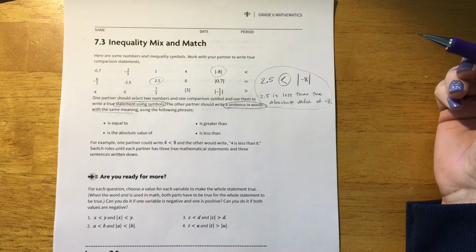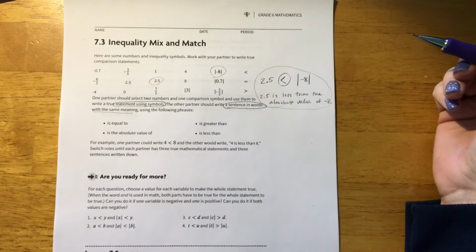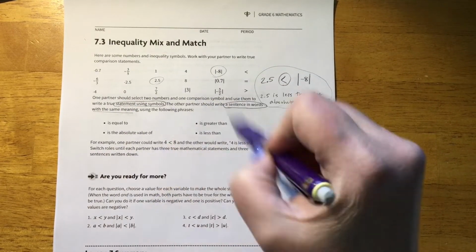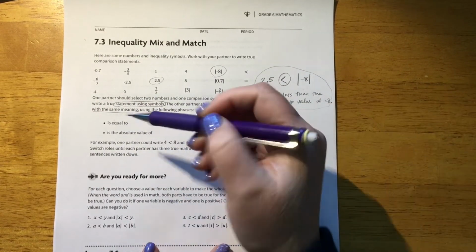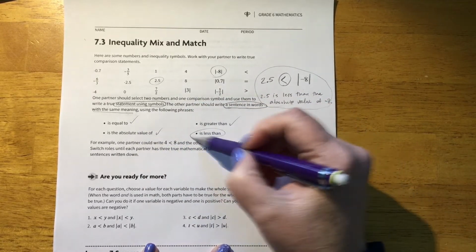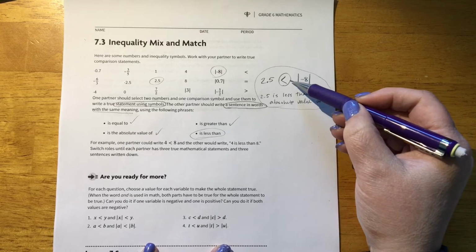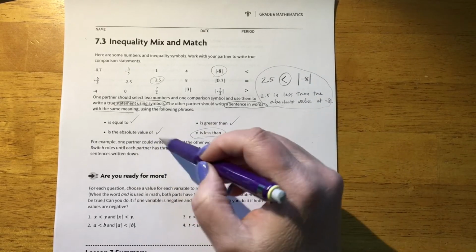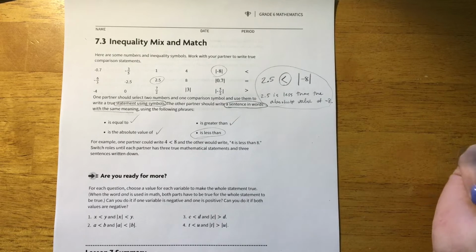I want you now to go and do 2 more at least on your own. If not, work with a partner and match up every single one of them to one of these statements. We already used this one, right? There's my less than statement, but I want you to find at least a pair for the other 3. I think you can do that, okay?